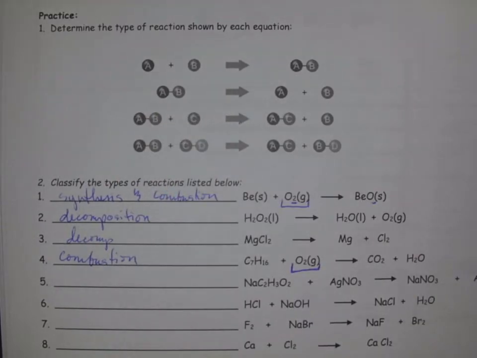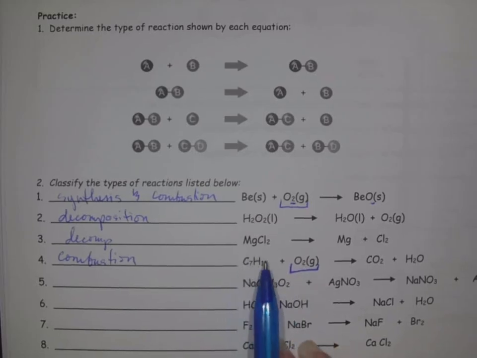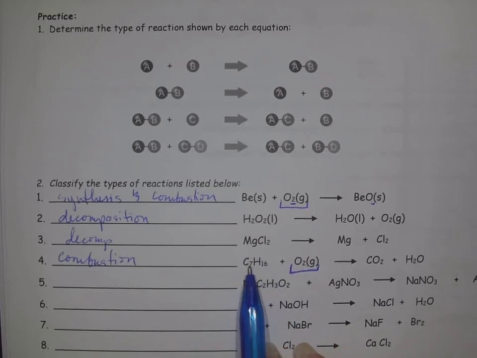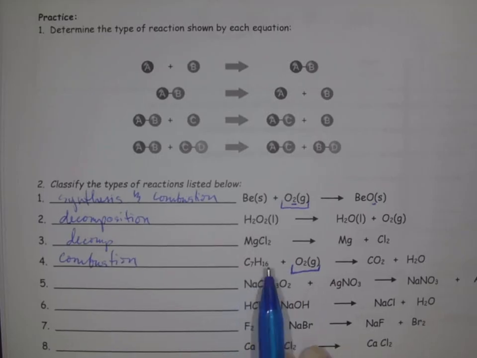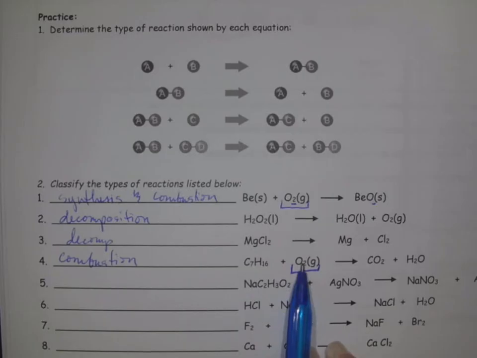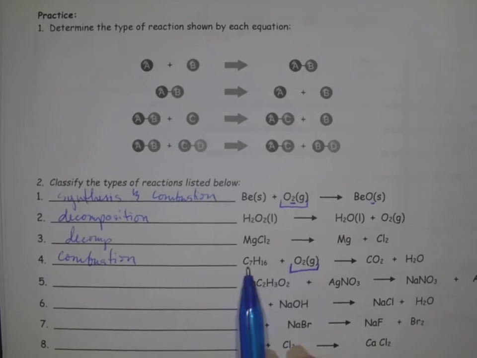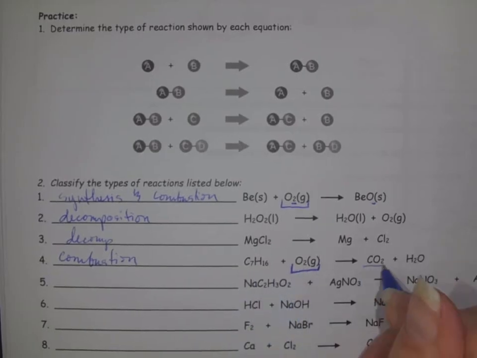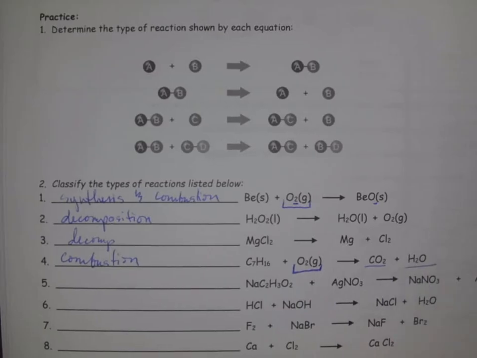Now, there's a special kind of combustion called hydrocarbon combustion. This is when you have a molecule that contains only hydrogen and carbon, any amount of carbon or hydrogen, but there's nothing else with it, and it reacts with O2, it combusts. Every single time a hydrocarbon combusts, your products are always carbon dioxide and water.